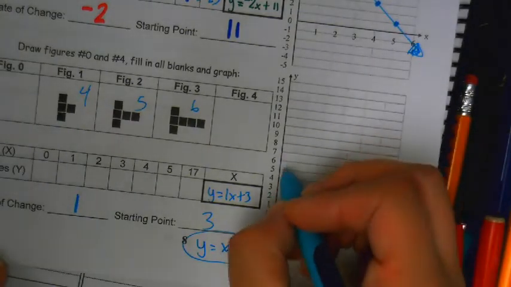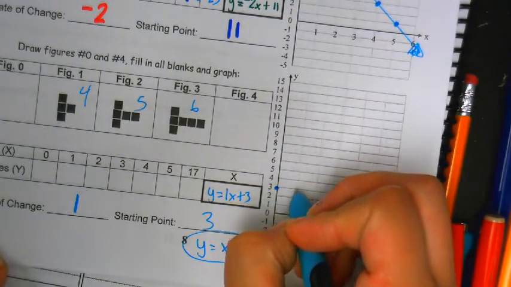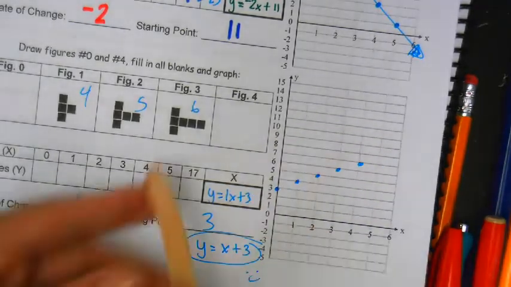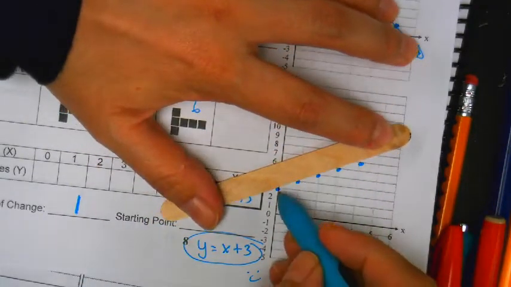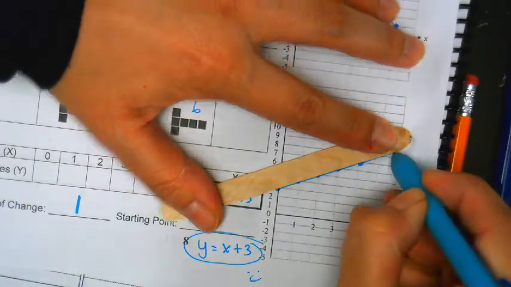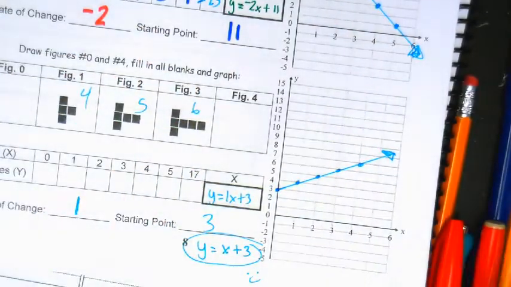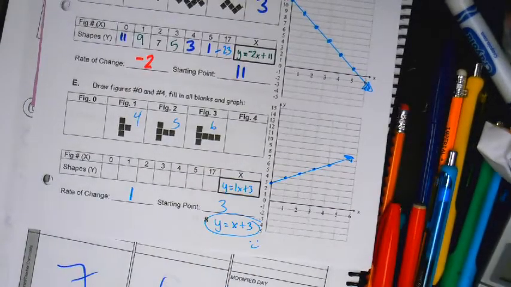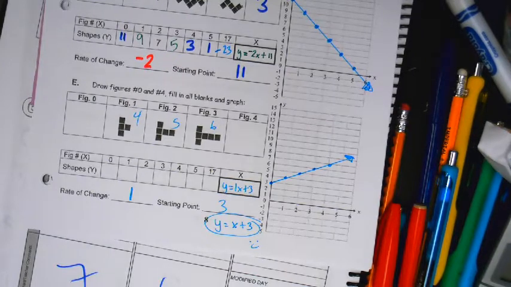Starting point is 3, 1, 4. Pretty easy? Yep.